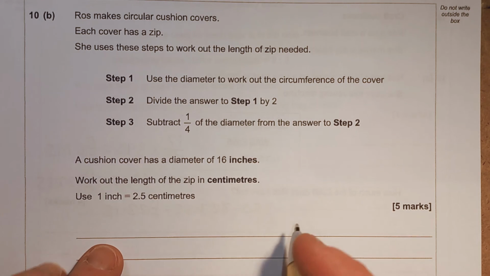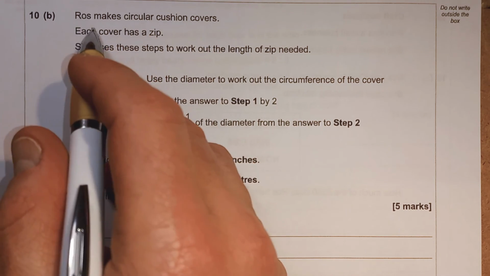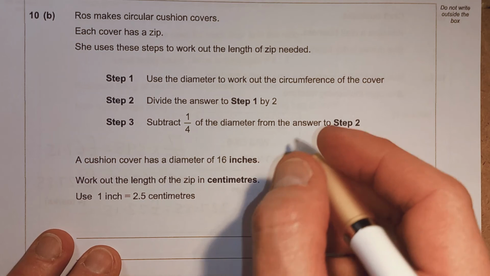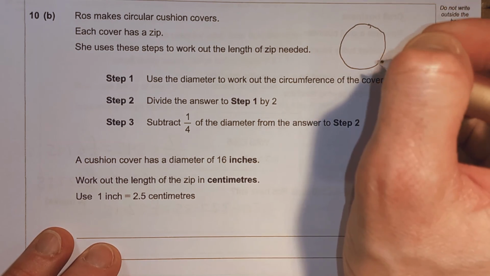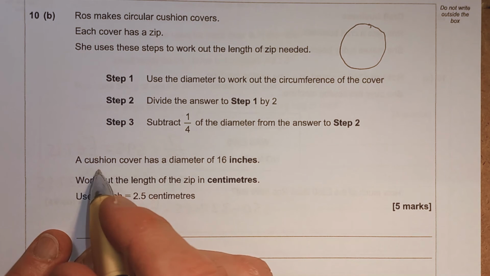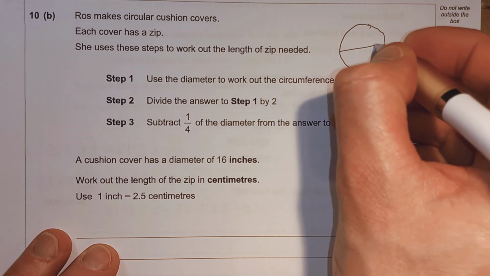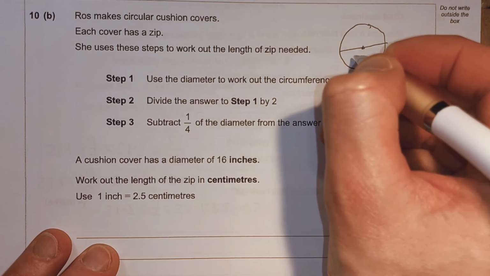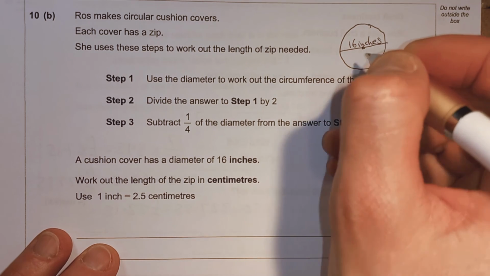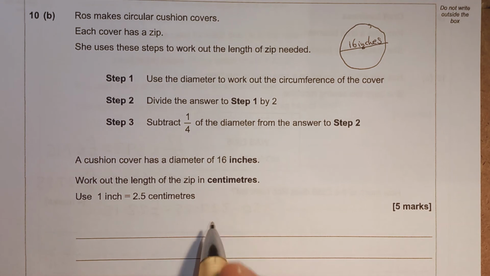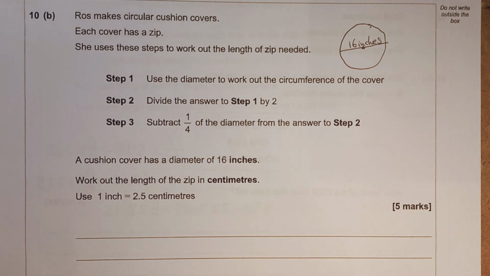Right, lots of words again. Another one of these questions. Let's go back and read it again. She makes circular cushion covers. So that's my best attempt at a circle. Okay, and we're told a cushion cover has a diameter of 16 inches. So the distance from side to side going through the middle is 16 inches. Right, now they said we've got these steps to work everything out.